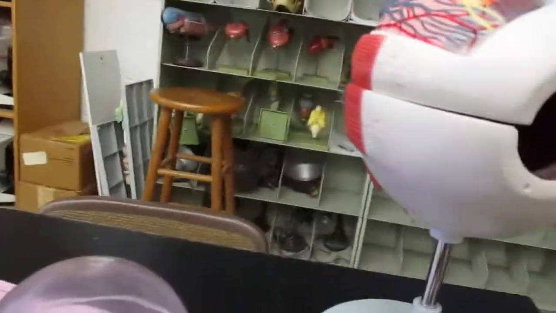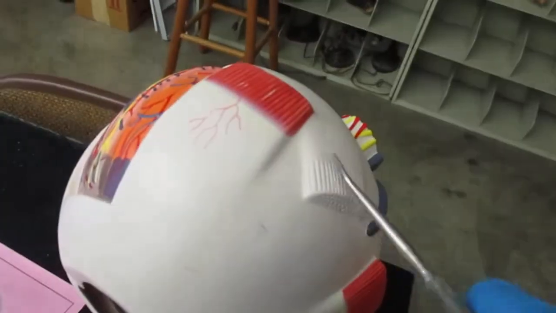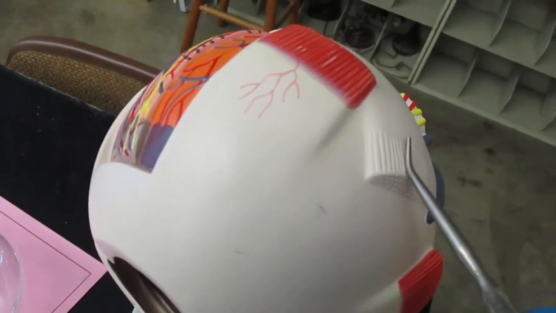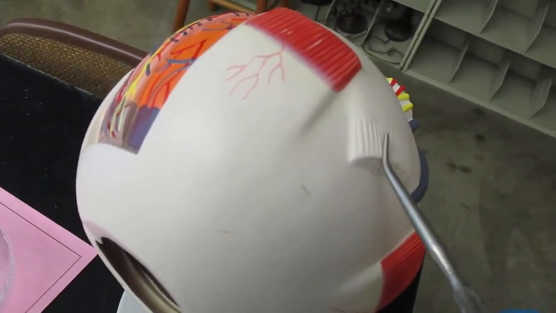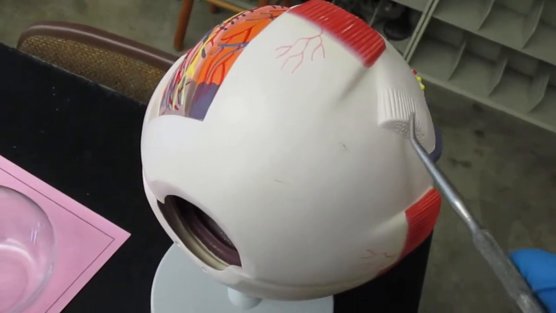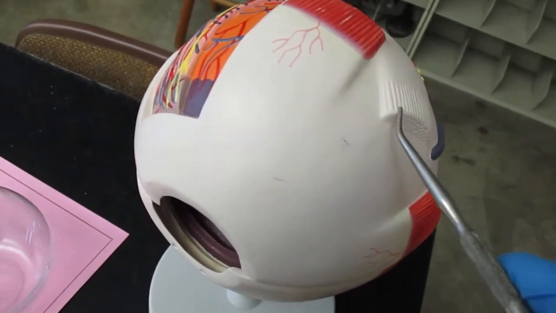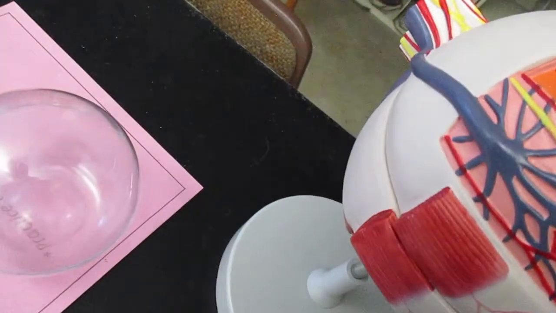And this muscle on the inferior side would be the inferior rectus muscle. And we have this tendon right here, the superior oblique tendon. Hopefully you can see that. Superior oblique tendon.